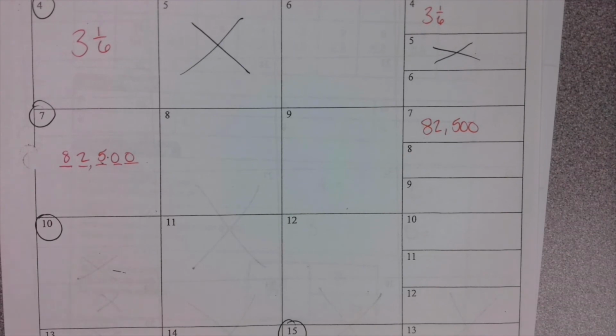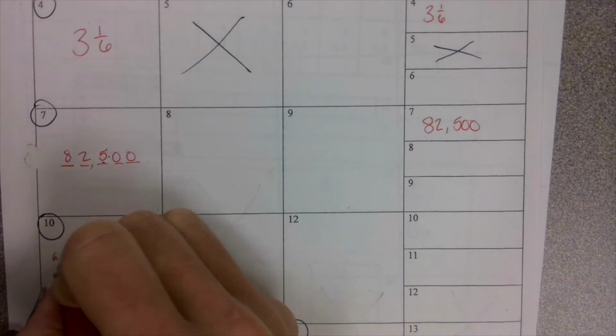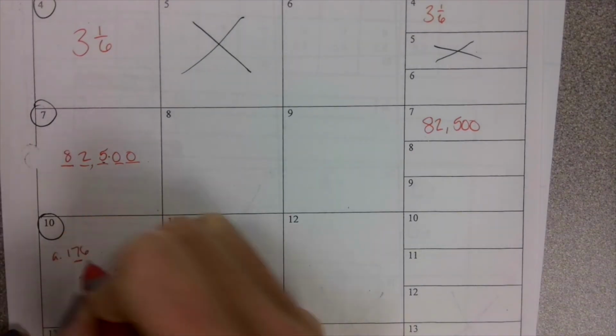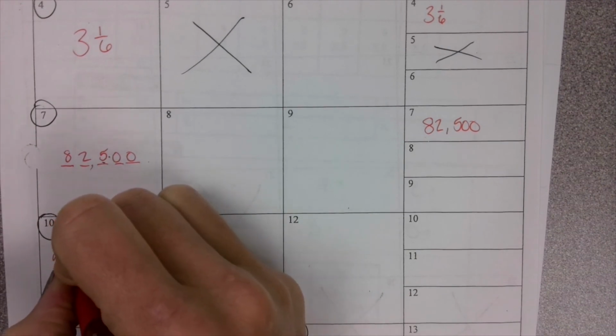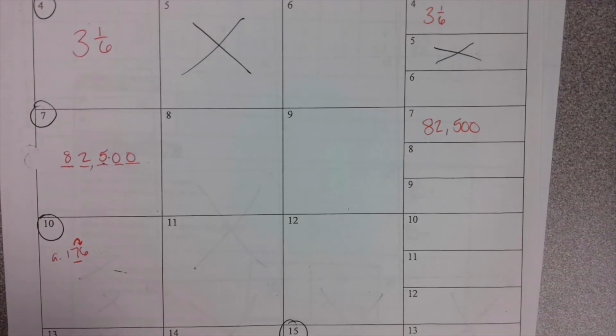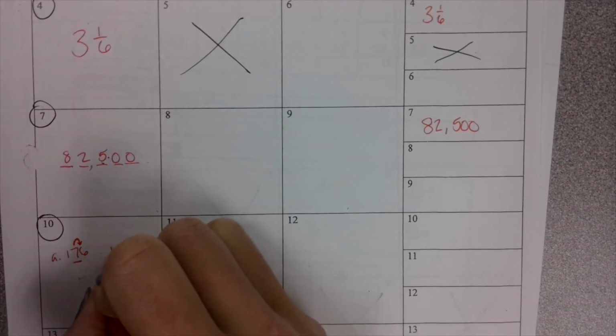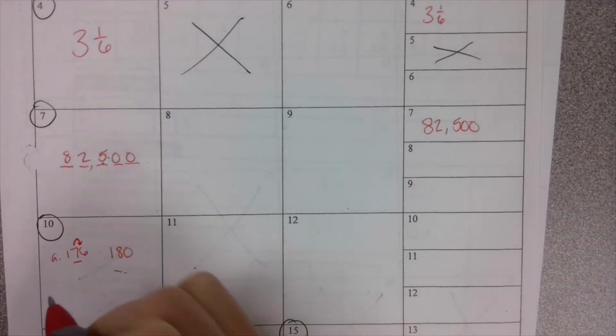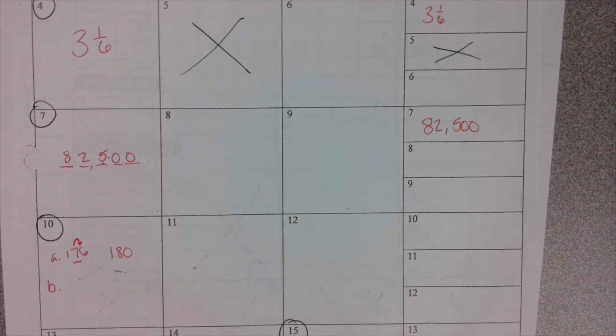Number 10 says round 176 to the nearest 10. 7's in the tens place. 0 through 4 don't get no more. 5 through 9 go up one time. 7 looks at the 6. The 6 says go up one time. So a 7 goes up to an 8. And we round it to 180.